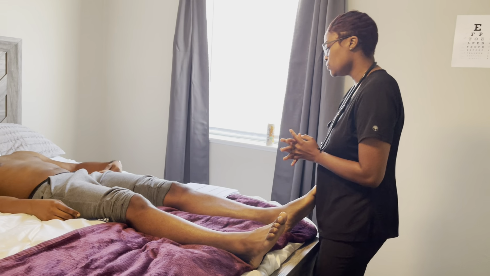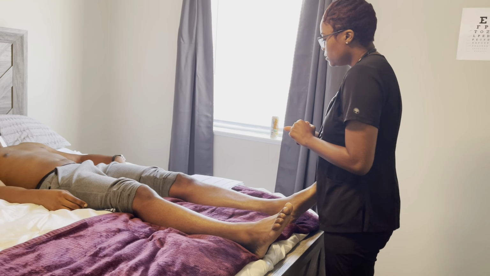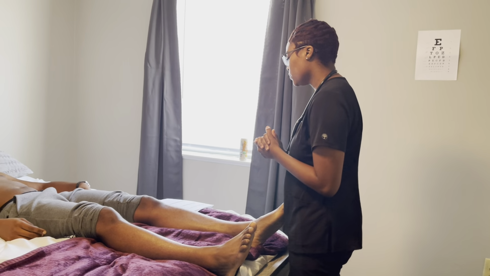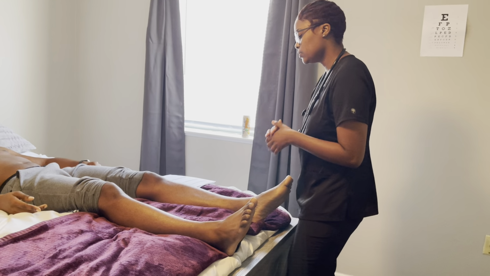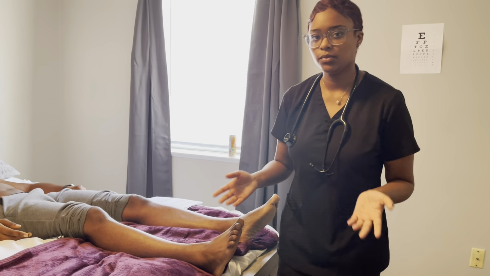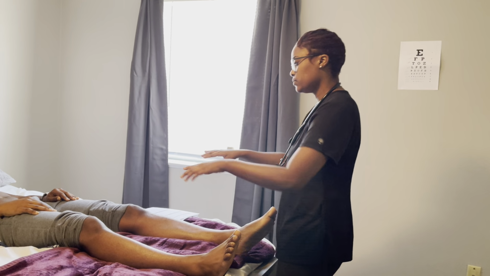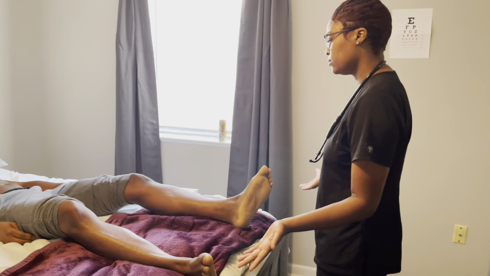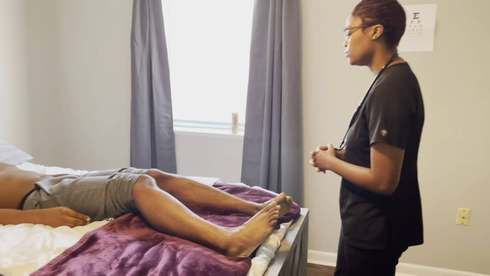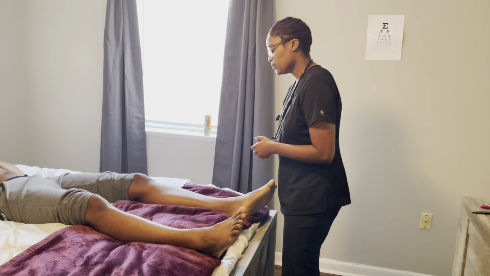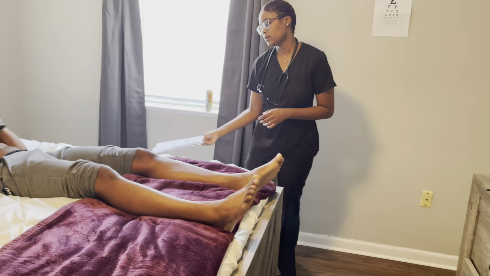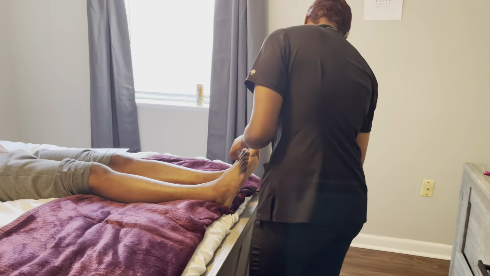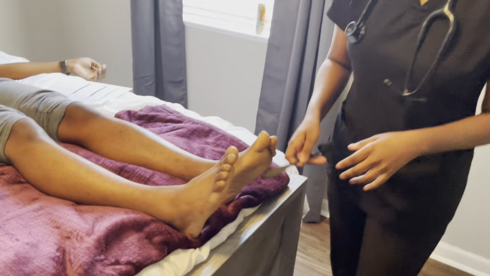Next, I'm going to make sure that his legs can rotate in and rotate out, and you just put your feet in. Okay, and put them out. Okay, which is good. Next, I'm going to test. You can sit on the side. Well, before you do that, let me test the Babinski reflex. Just, you can stay right there.